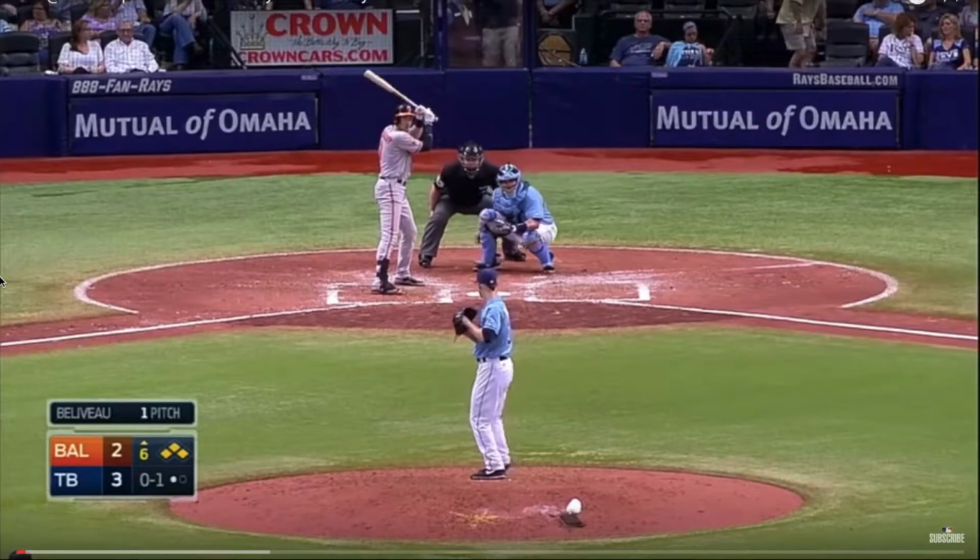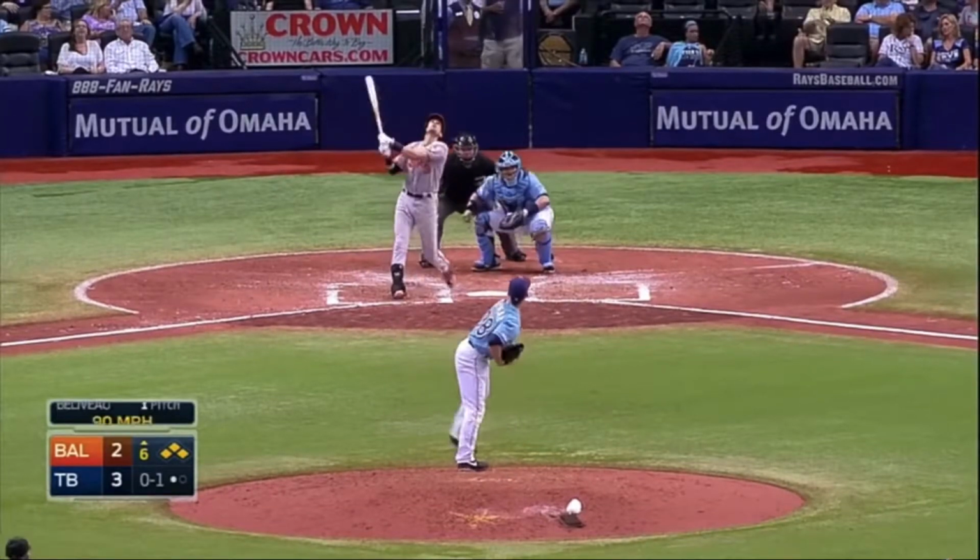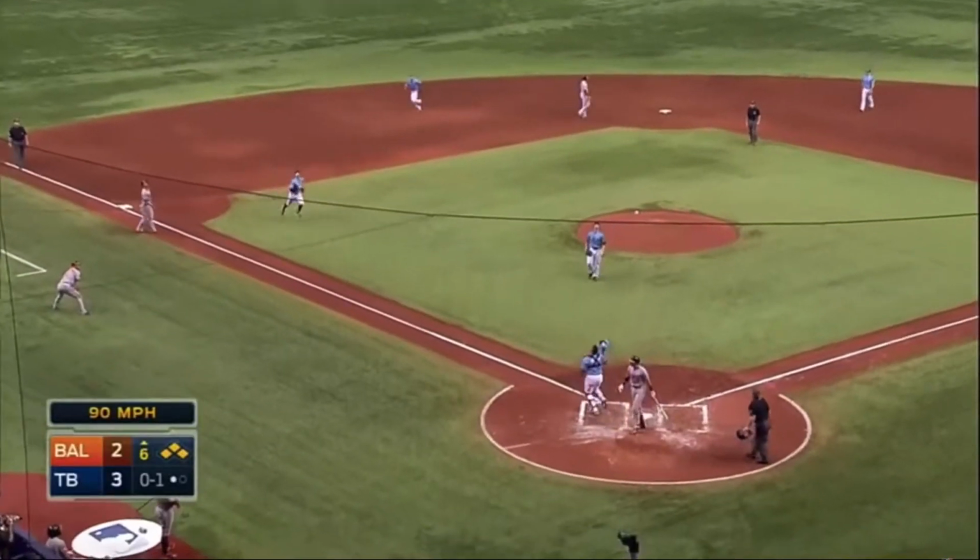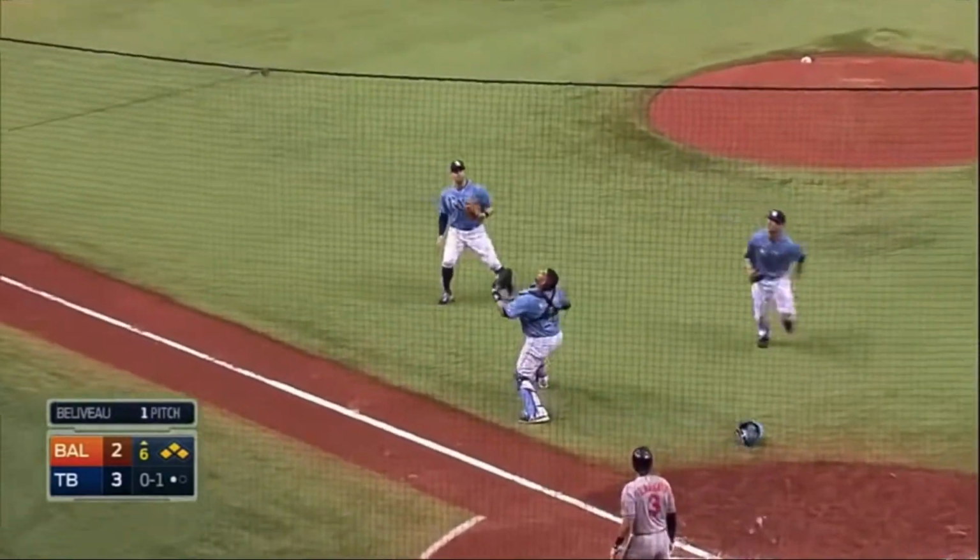Jeff Beliveau can take advantage. And he pops him up. Foul. No, it's going to be fair. Molina.